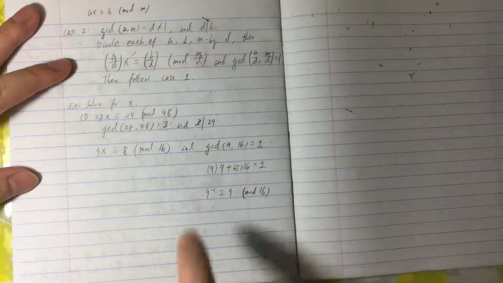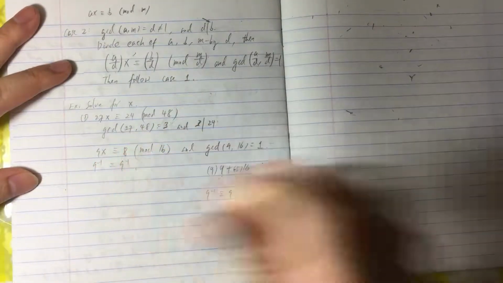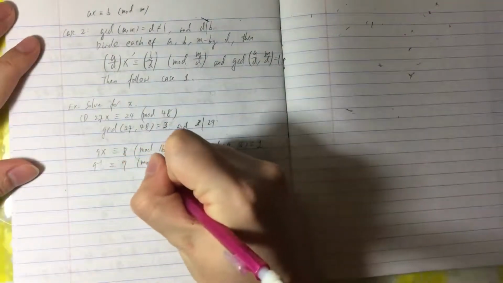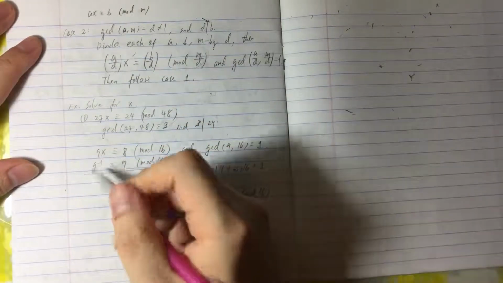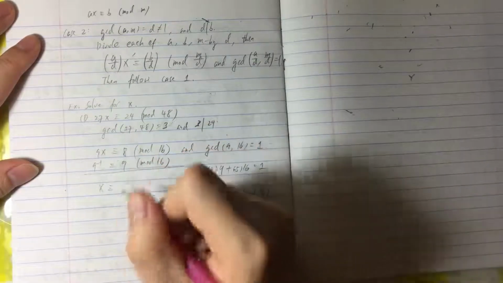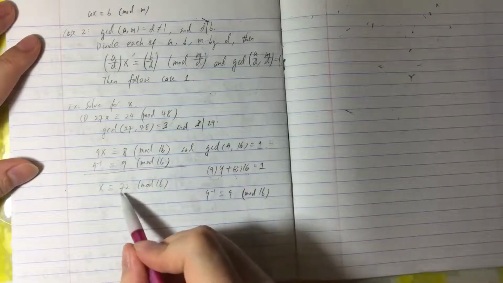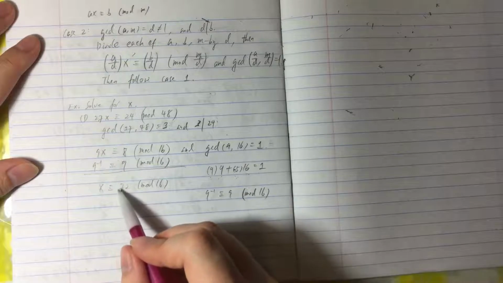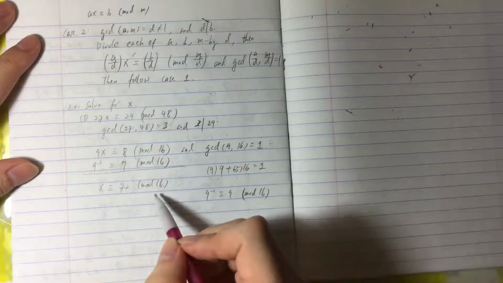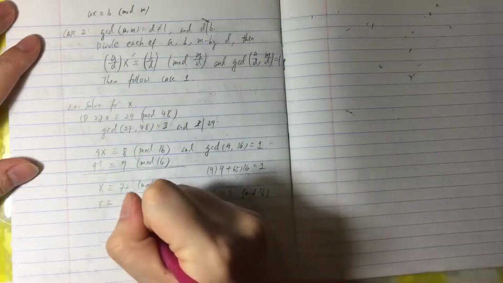Then I multiply both sides by the inverse of 9. On the left side, 9 and the inverse of 9 get cancelled, we get x by itself. On the right side, 9 times 8 is 72 mod 16. Then 72 is larger than 16, so we need to put the least non-negative residue here. We take 72 divided by 16 and take the remainder. 72 divided by 16, remainder is 8.